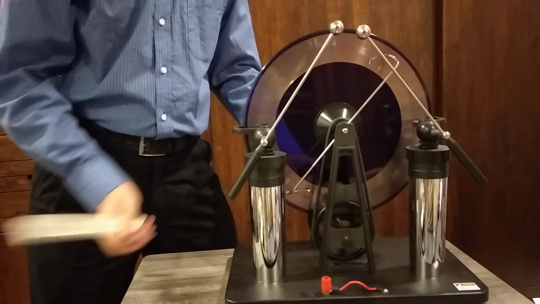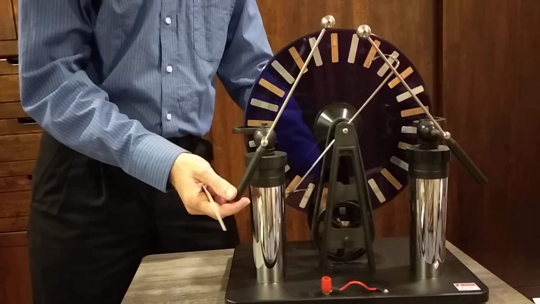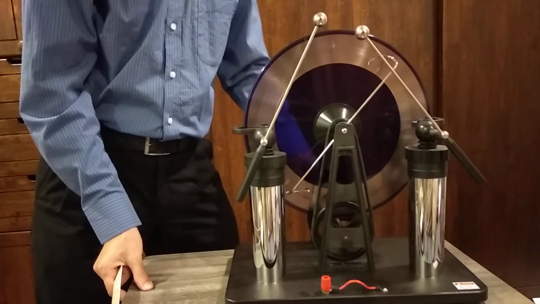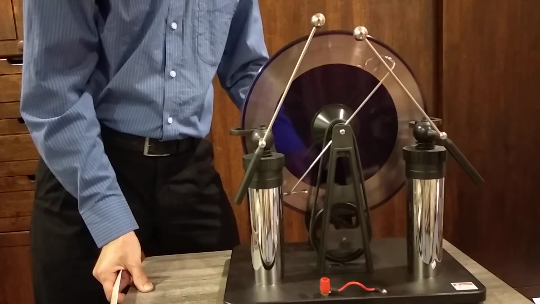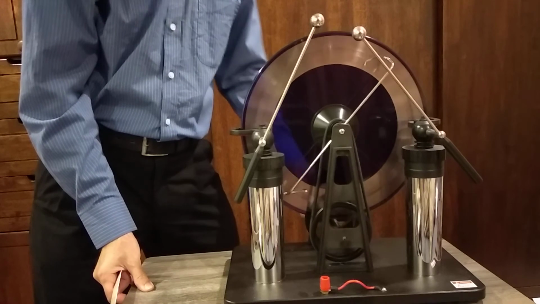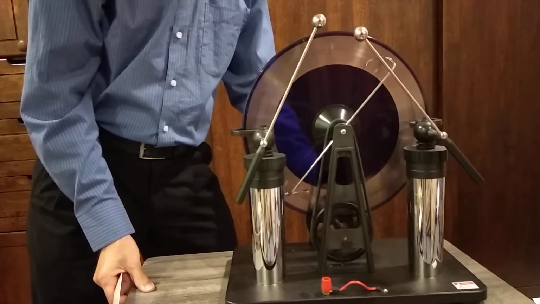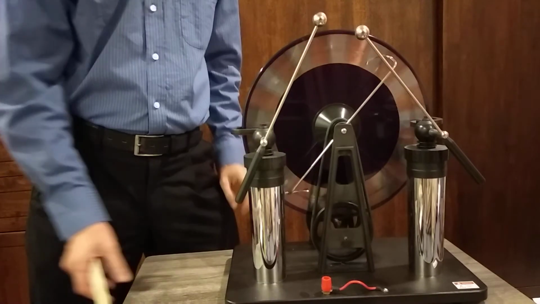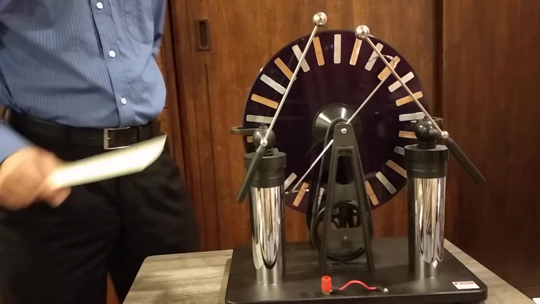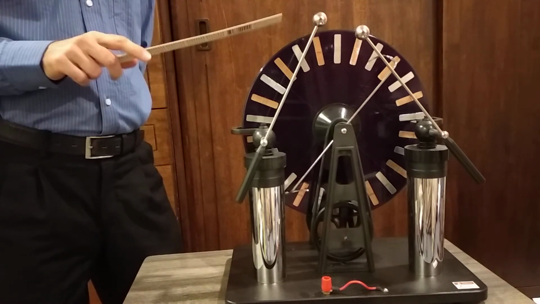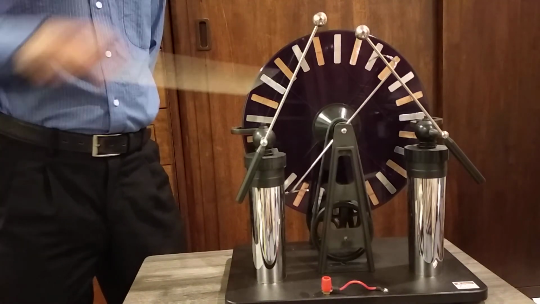There it goes. So 1 centimeter, 30,000 volts. Can we do about 2 centimeters? Even more. Okay, so this has a huge voltage between these. Here, I'll discharge it a bit.